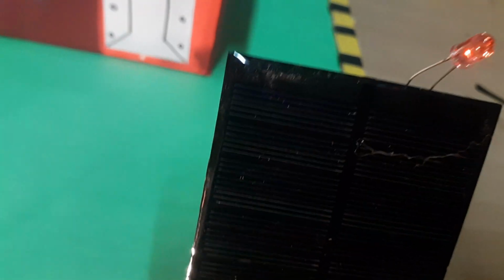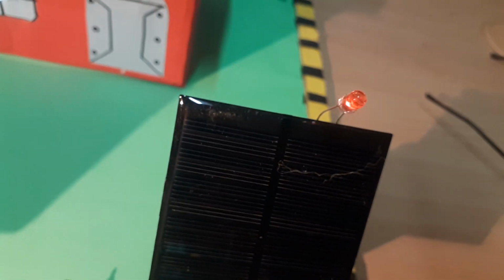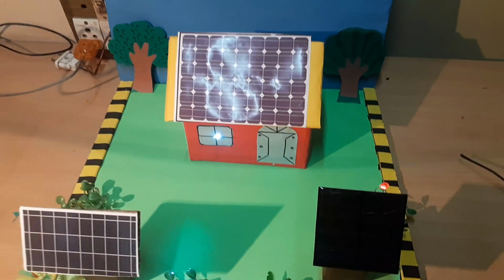If I remove the light, it will slowly go down, and finally it will be switched off. If I again bring the light, it will be switched on. This is how the solar panel works. This is the project of Solar House.